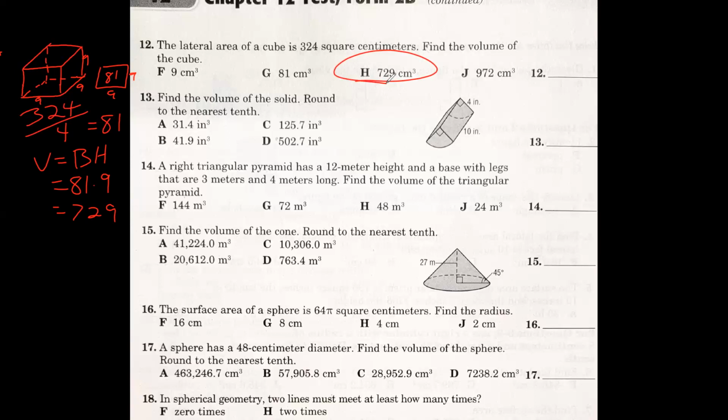Our next one, find the volume of the solid. All right, this one's a little bit different. What does it look like? Half of a cylinder? I do think it looks like part of a cylinder. I don't think it looks like half of it. Quarter. All right. So on here, our volume formula for a cylinder is base area, which is pi r squared, times height. But we only have a quarter, so all we have to do is multiply by a quarter, 1/4.